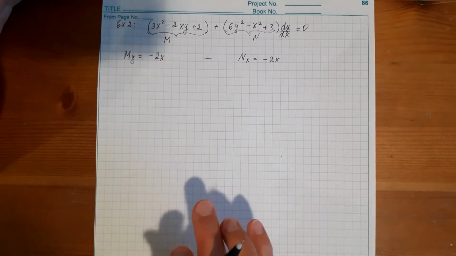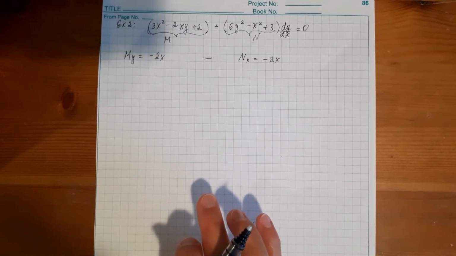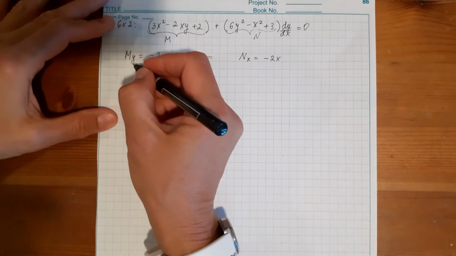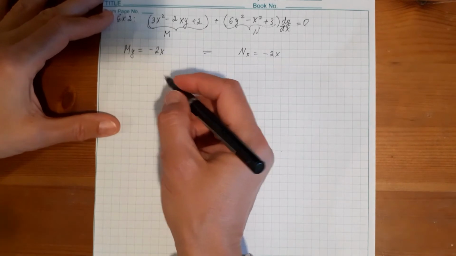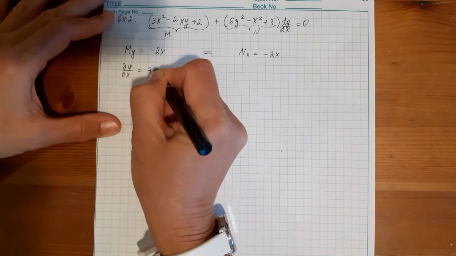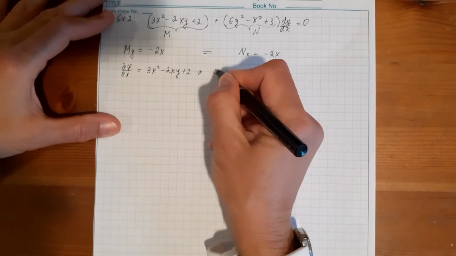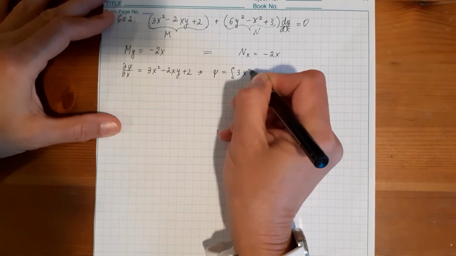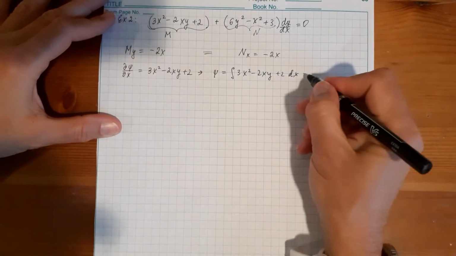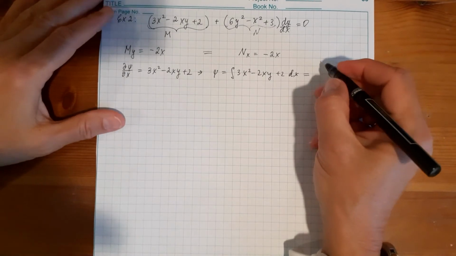Well, again, guys, depending on how you like to solve something, you can solve it how the book suggests to do this, or how I do this. I'm usually going to write down dφ/dx equals 3x squared minus 2xy plus 2. And then write down what φ is then: the integral of 3x squared minus 2xy plus 2 dx. Considering y as a constant here, I'm just going to integrate it by x. It's a partial anti-differentiation, what I'm doing.